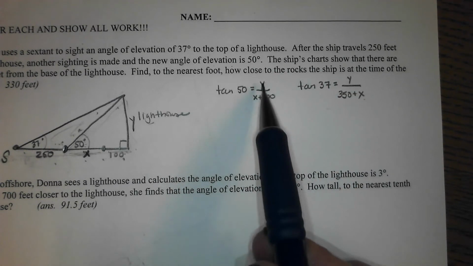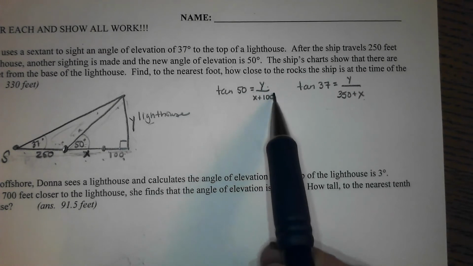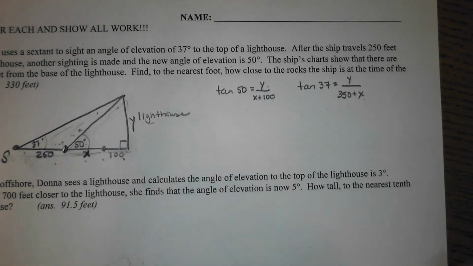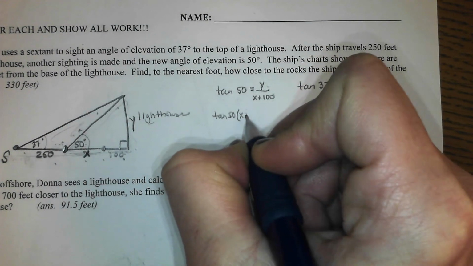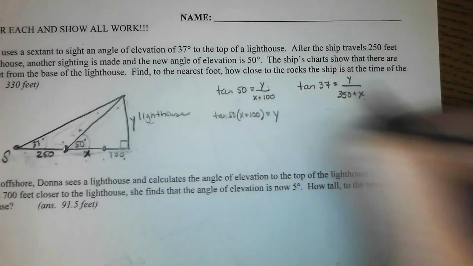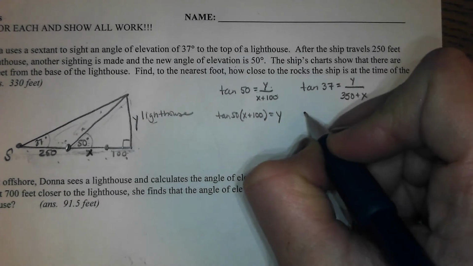So what you can do is you can solve both equations for y. To get y all by itself and to undo this division, I have to multiply both sides by x plus 100. So tangent of 50 times x plus 100 will equal y. That's just me rewriting that formula. And then to get y all by itself here, I would multiply both sides by 350 plus x.